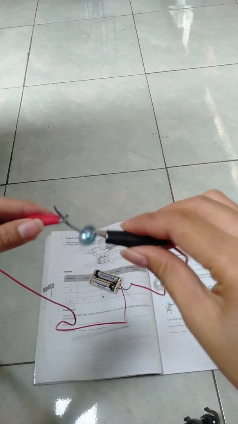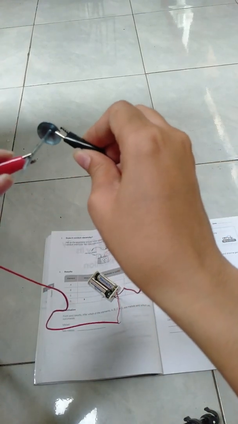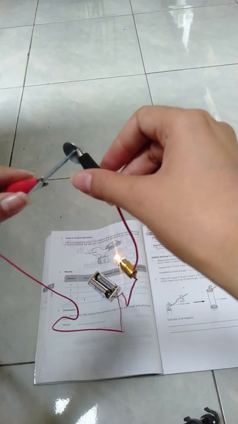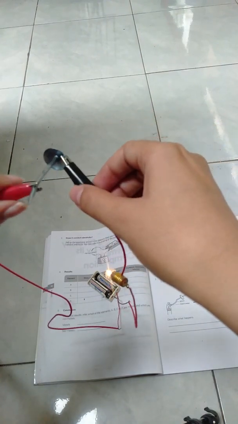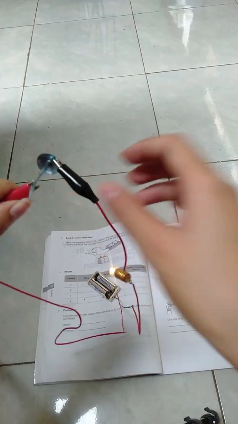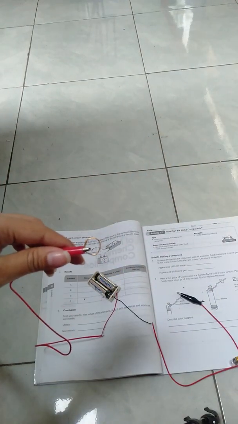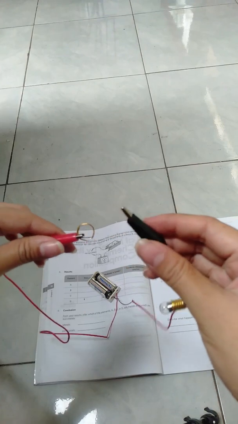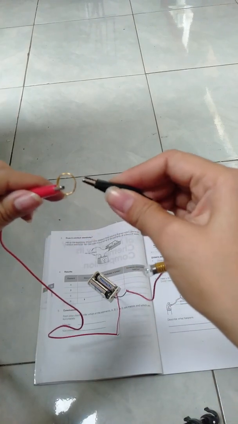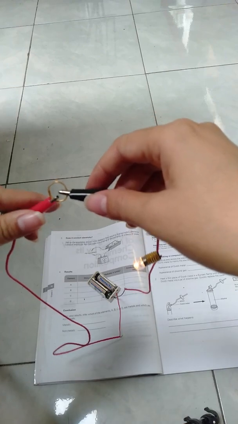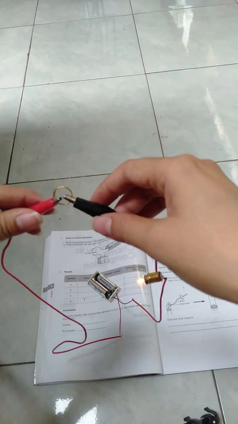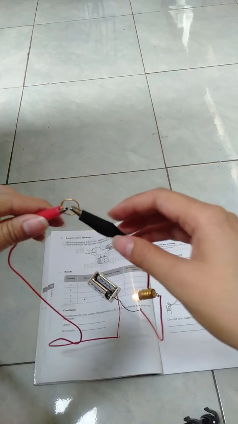While the element C is the nail. Let's see. Does it conduct electricity? Then you have to write down again the result of the observation on the table. The last one is the jewelry. Let's see. Does it conduct electricity? Look. So then you have to write down the result of your observation on the table again.